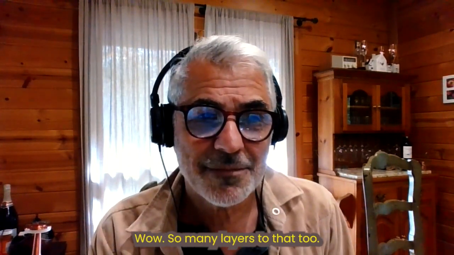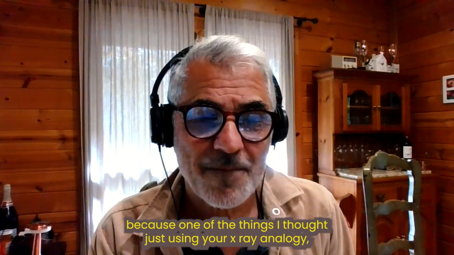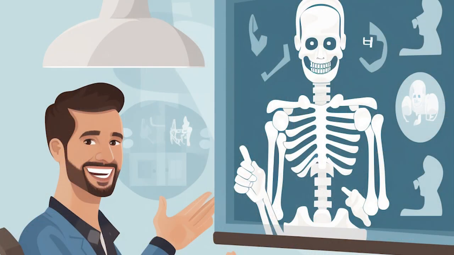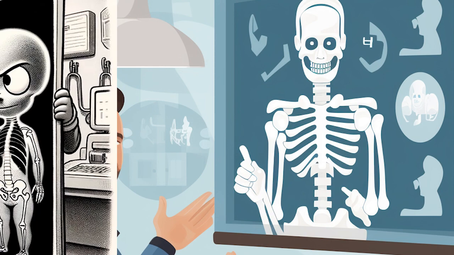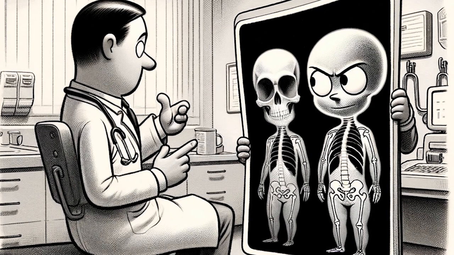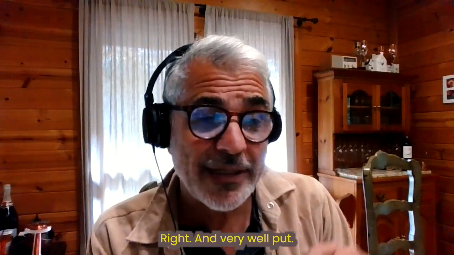Wow, so many layers to that too. But it's interesting because one of the things I thought, just using your X-ray analogy, the old way of X-ray is an output that sits around and somebody's memory has to be able to process it and hand it around, maybe the facilitator, maybe the doctor. But making the actual output intelligent of its place in our integrated system platform, that it knows, and it knows to look and communicate, and it's actually being an active participant. So it's not like data is so considered past, right? And very well put.